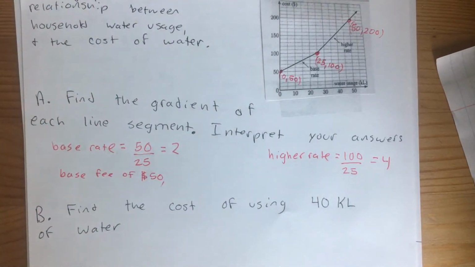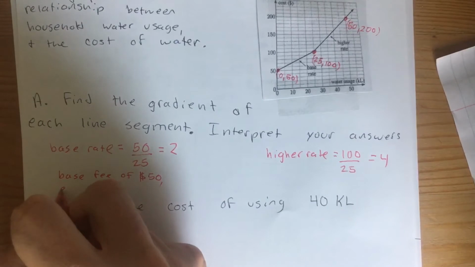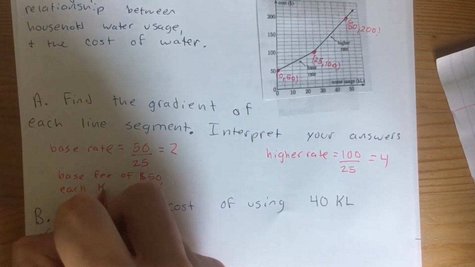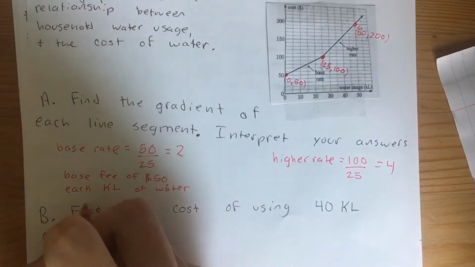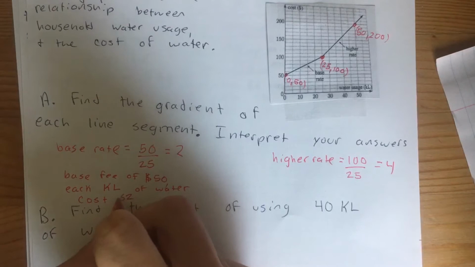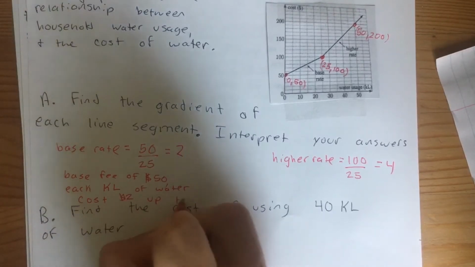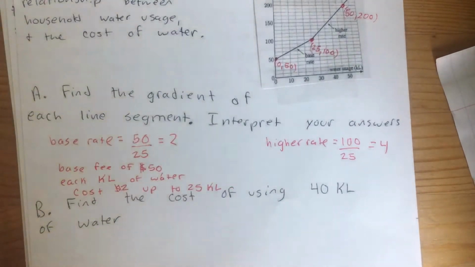And then after that base rate, if it's a slope of 2, each kiloliter of water is going to cost $2, and that goes up to 25 kiloliters.